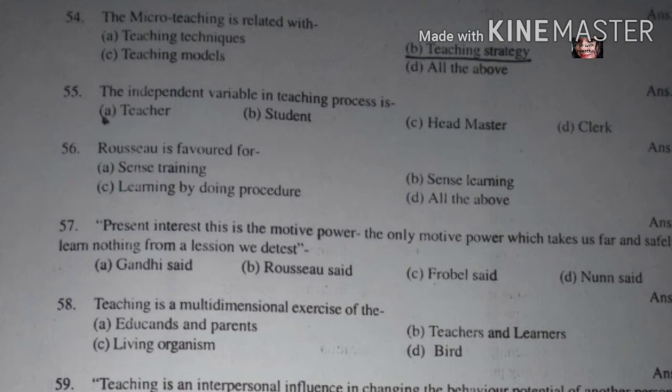Next question. Present interest, this is the motive power, the only motive power which takes us far and safely. We learn nothing from a lesson we detest. This statement was said by whom? Options are Gandhi, Rousseau, Froebel, and option D is none, and the correct option is B, Rousseau.